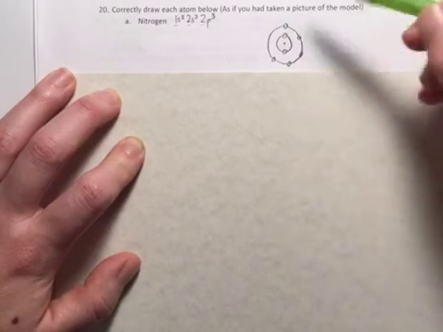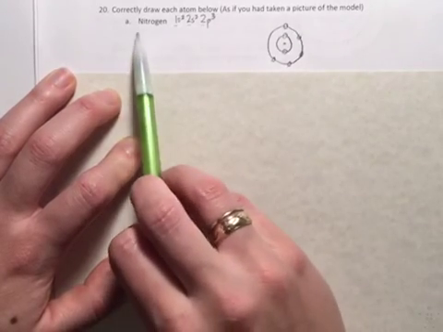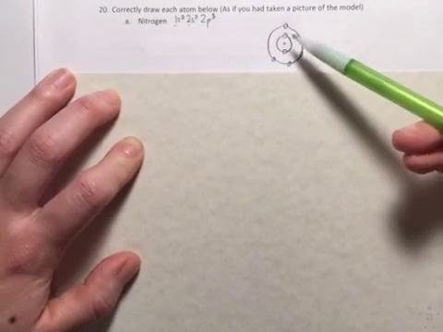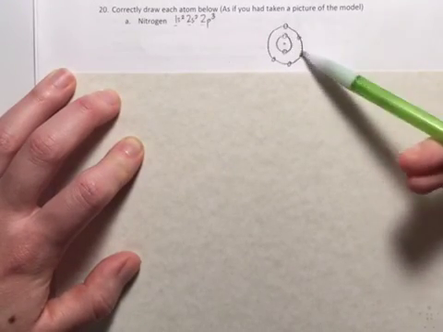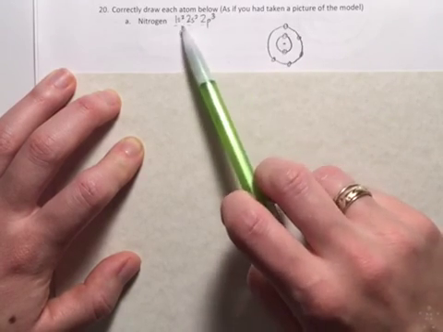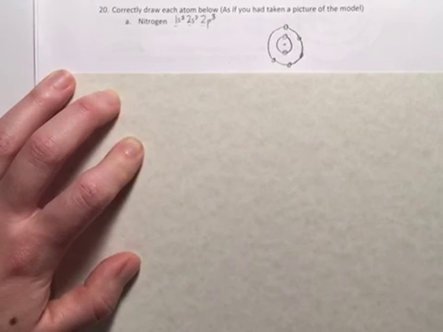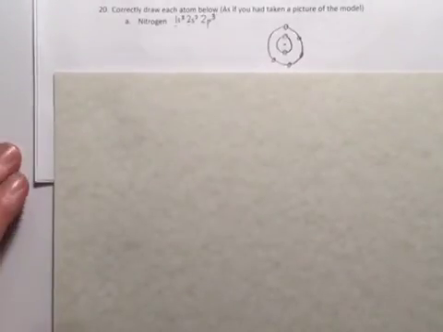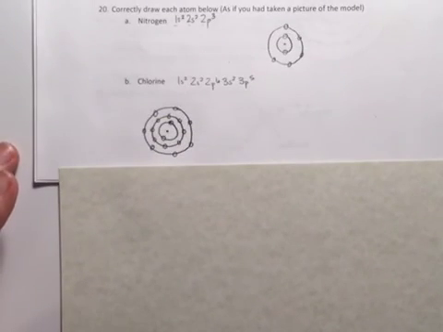And so nitrogen has an atomic number of 7, which means it should have 7 electrons. And that's what your drawing should show. 1, 2, 3, 4, 5, 6, 7. I don't need a 3rd ring because nitrogen's electrons don't go into the 3rd energy level. So use your electron configurations to make this easy for you. That's how I've done all of these.